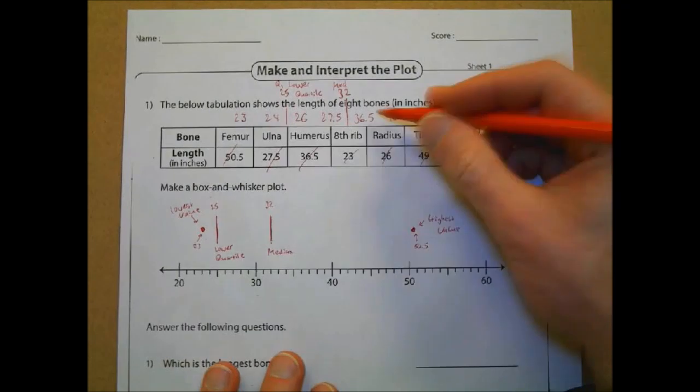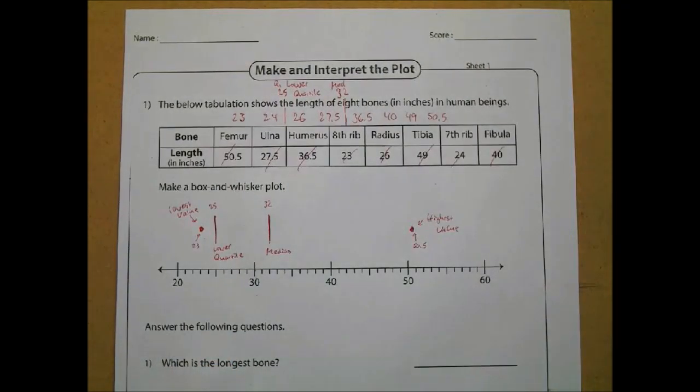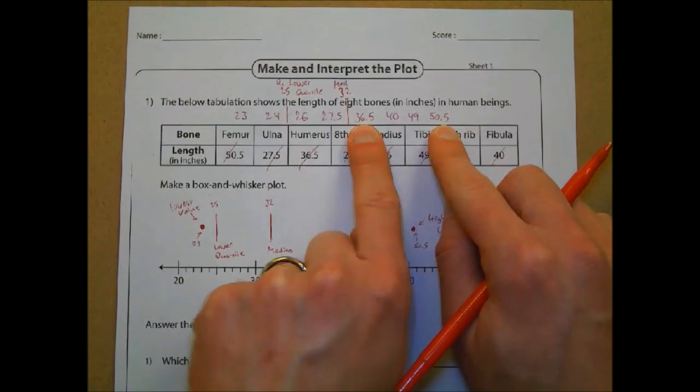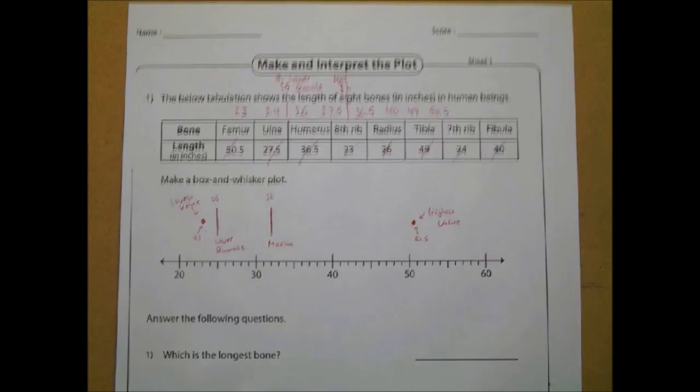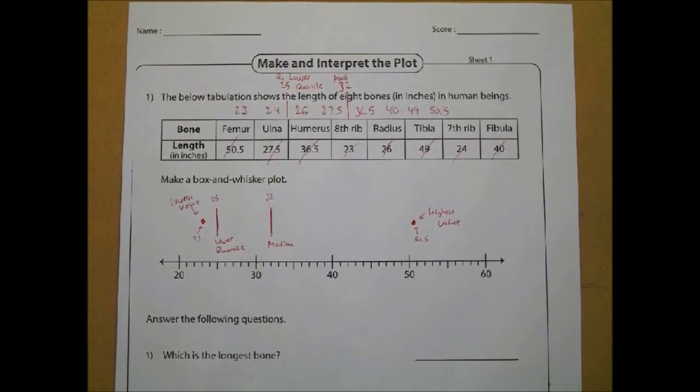Upper quartile. Yeah, exactly right. It's called the upper quartile. So we're going to count into the middle. So these 2, then these 2. 40 and 49, add them up, divide by 2. Now, 40 plus 49, divide by 2, 44.5.